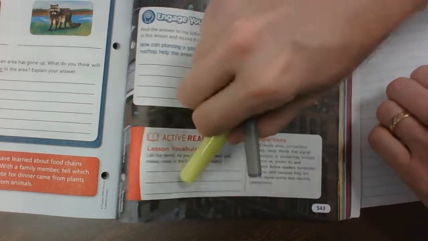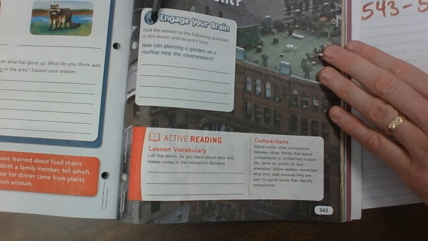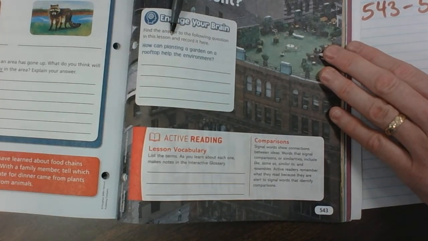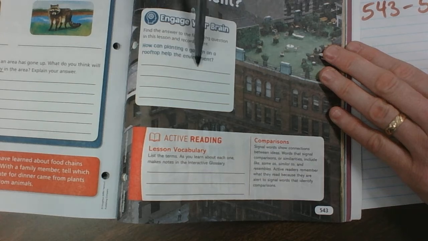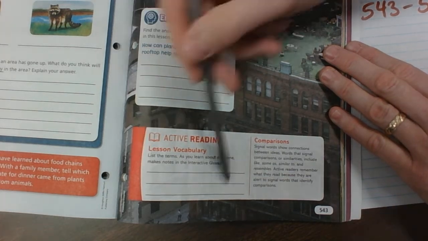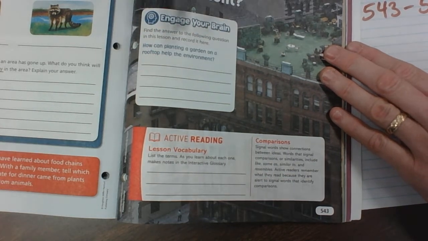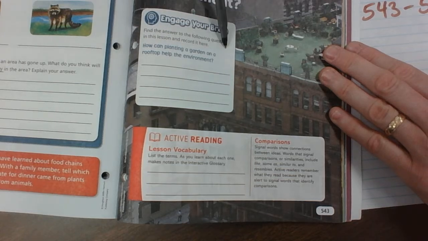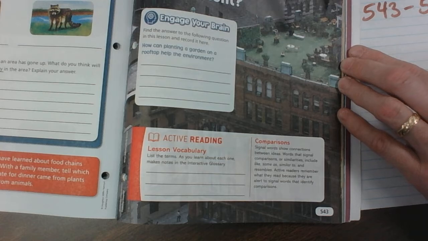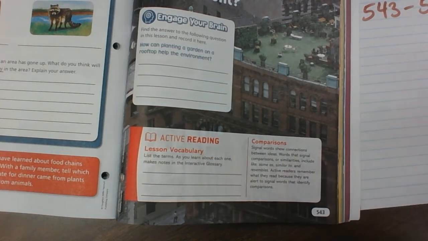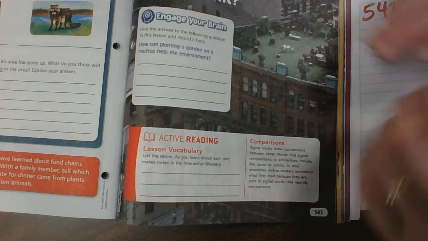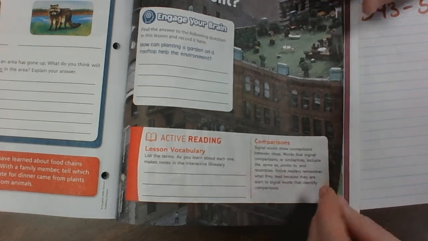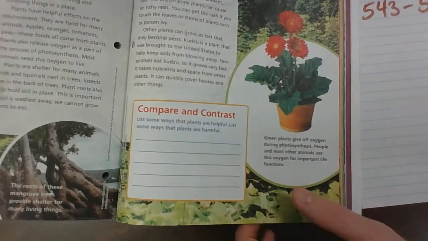You have to do the vocabulary here. So find the answer to the following question in this lesson, and then record it here. So you're going to read this, read the lesson, read this, read the lesson, and then come back and fill this in. How can planting a garden on a rooftop help the environment? How does this garden on top of this roof in this city, because in a city you're not going to find lots of parks and trees and things like that. And your vocabulary from it, come back and fill it in.